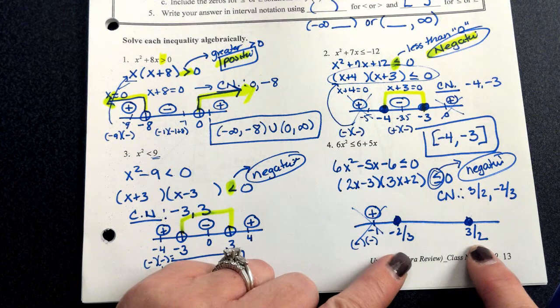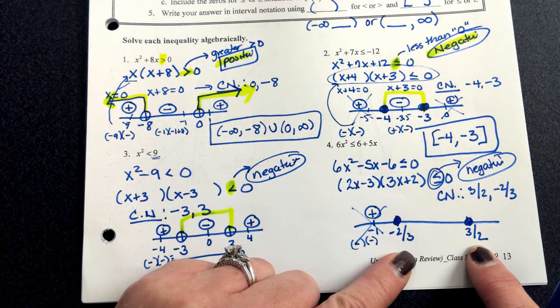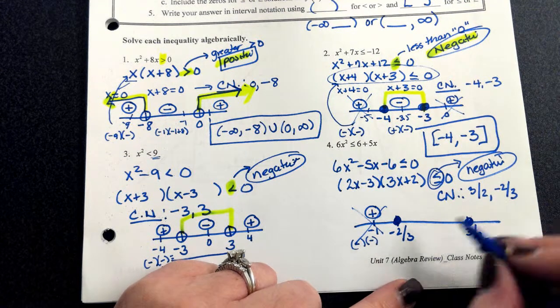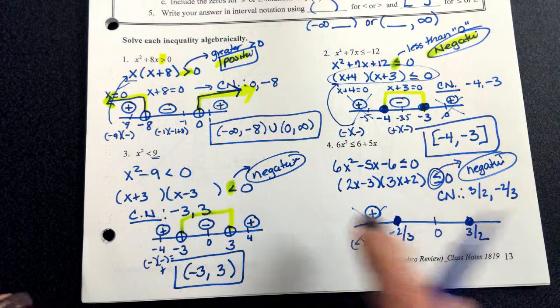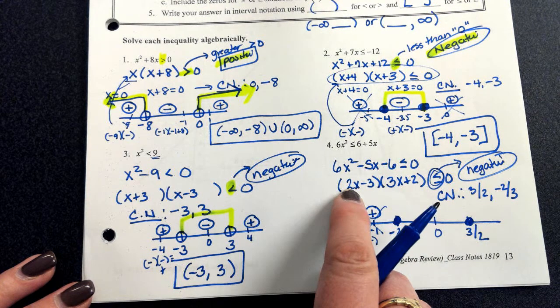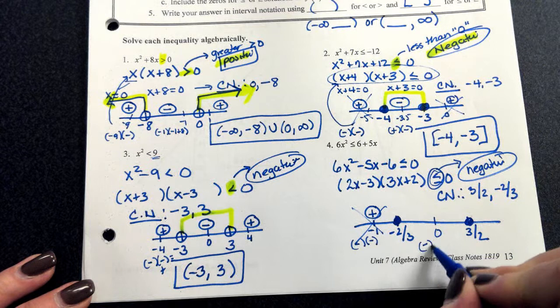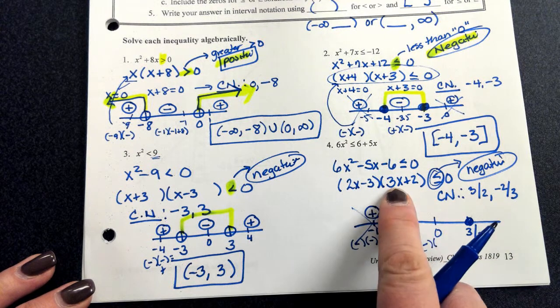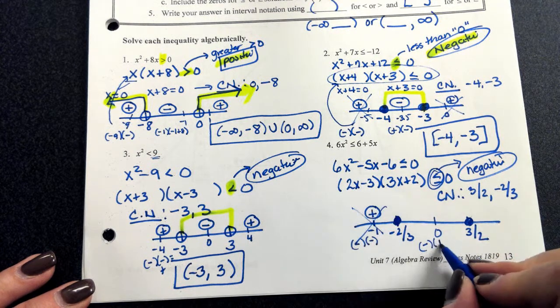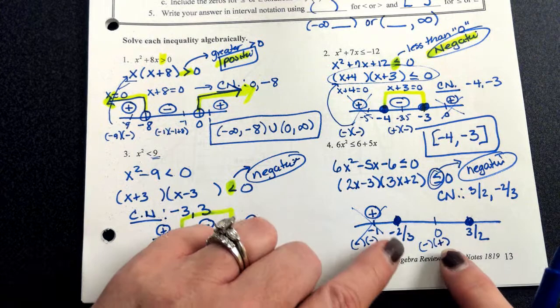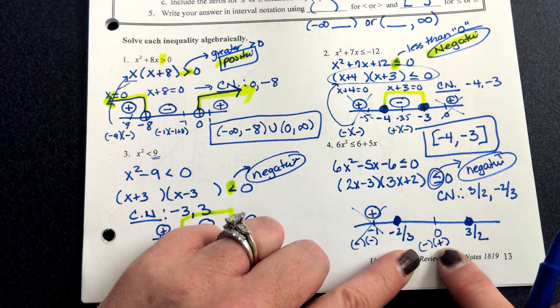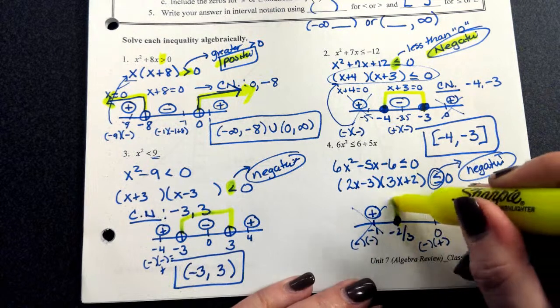What's a number between negative 2/3 and 3/2? What's a good one to use? 0. So I plug 0 in. 2 times 0 minus 3 is a negative number. 3 times 0 is 0. 0 plus 2 is a positive number. And what happens when I multiply a negative number times a positive number? It will give me what? Negative. So there's that negative interval I'm looking for.